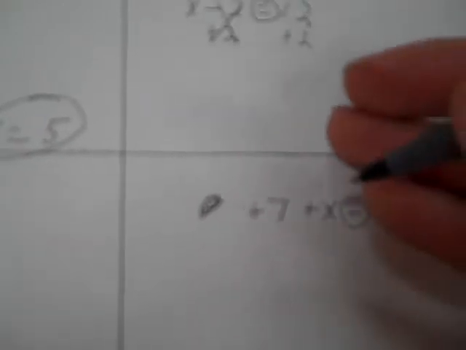7 plus x. Now the 7, if it doesn't have a sign in front of it, it's a plus. Okay. So the opposite of a plus 7 would be a minus 7. So those cancel. And then I want a minus 7 here on the other side of the equals with my 16. So 16 minus 7 is 9.